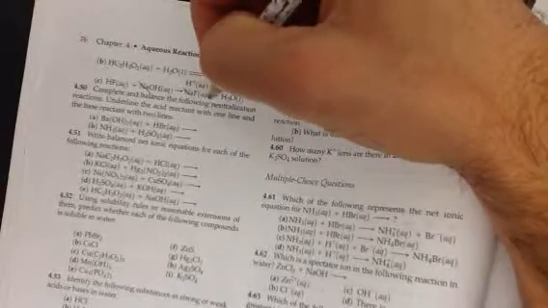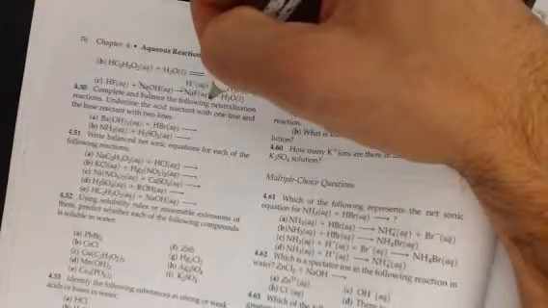Why would putting sodium fluoride in solution make it basic? Because the fluorine would accept the hydrogen ions. Yep, it would take it out of the water. Exactly.